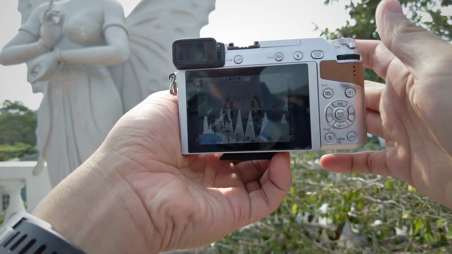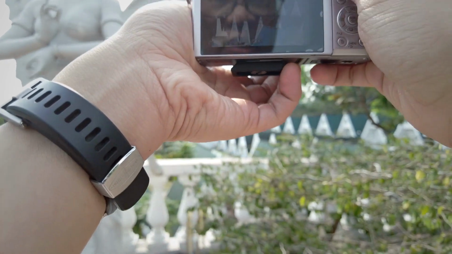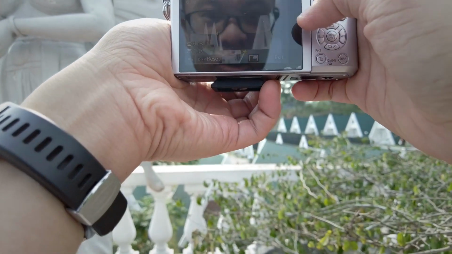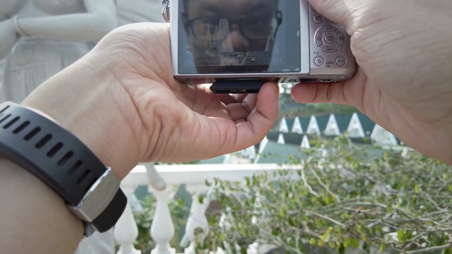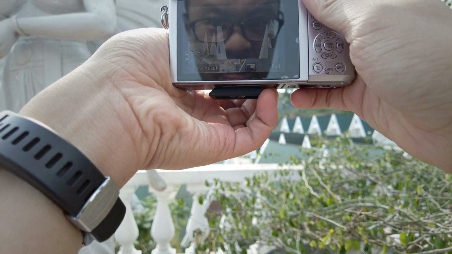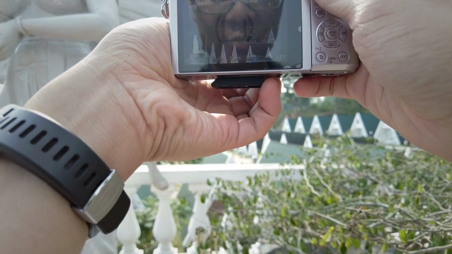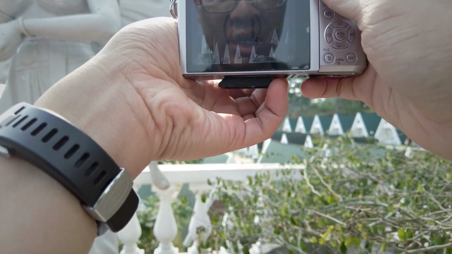I think I don't want to use the plants because it's just too distracting, so I'm just going to try to focus on just the building. Let's try to make sure that the focus is correct one more time.